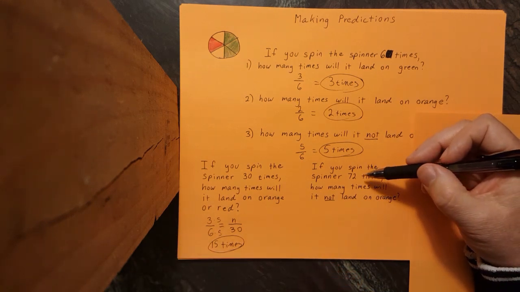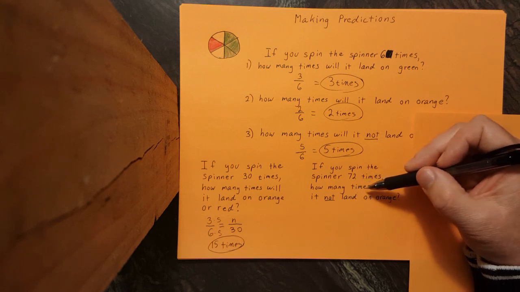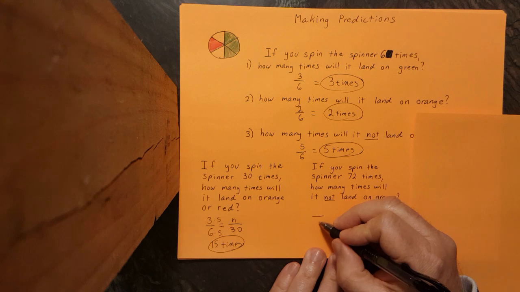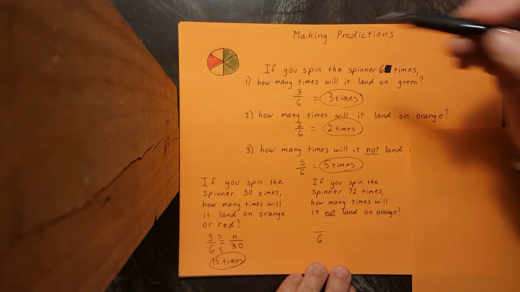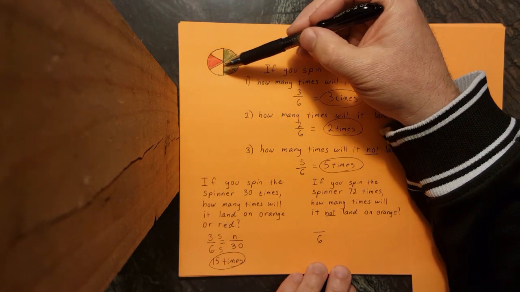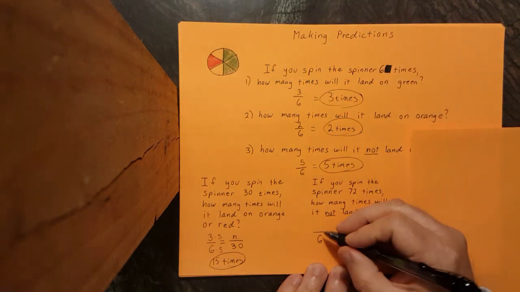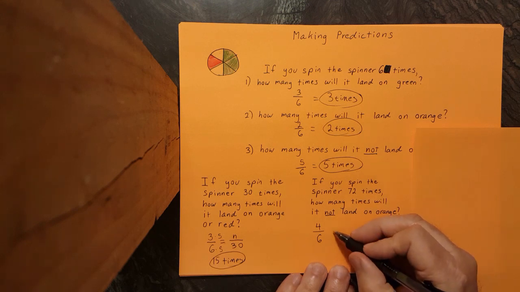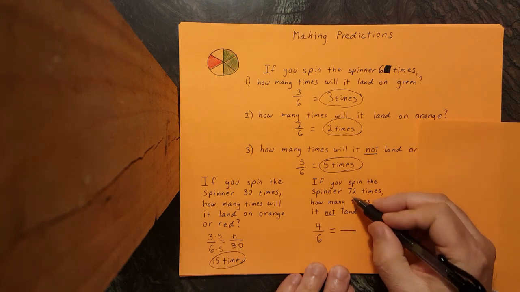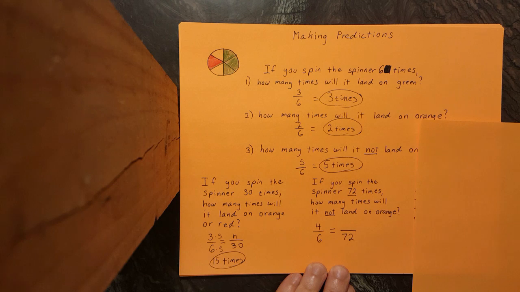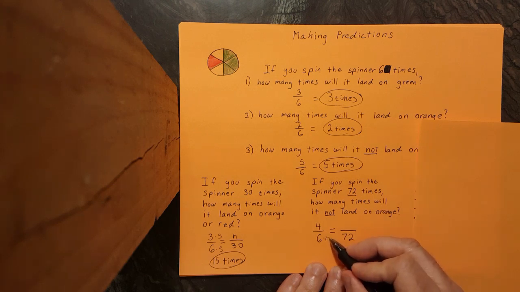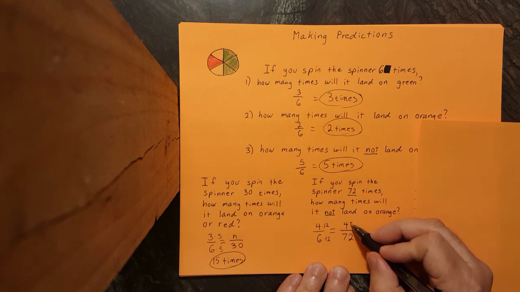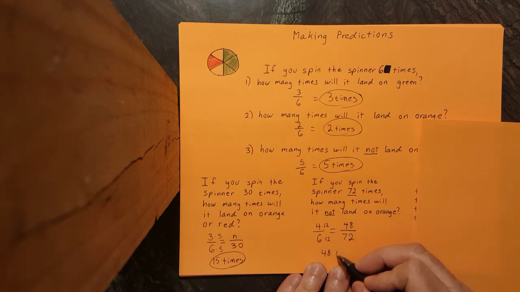If you spin the spinner 72 times, how many times will it not land on orange? Okay, once again, there's 6 possible outcomes. How many of them are not orange? 1, 2, 3, 4. So 4 out of 6 times will not land on orange. So instead of out of 6 times, we need to know how many out of 72 times. 6 times 12 is 72. 4 times 12 is 48. So that is 48 times.